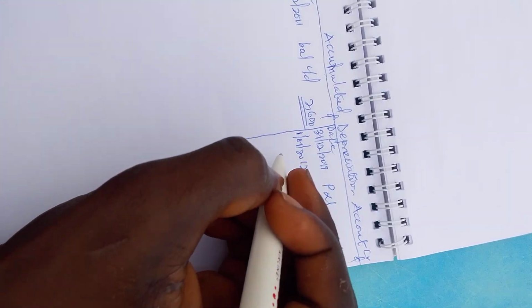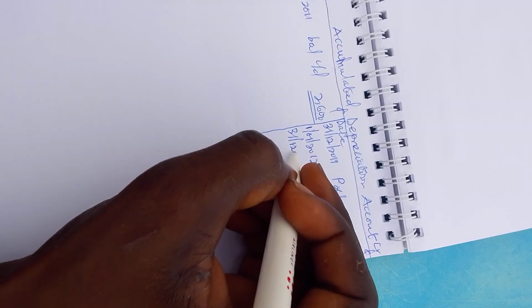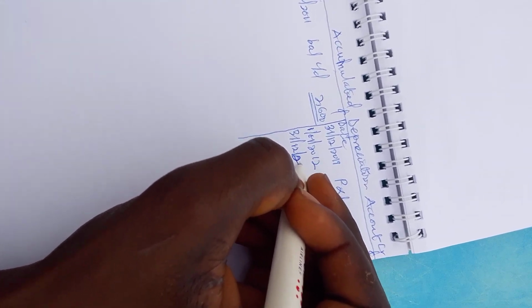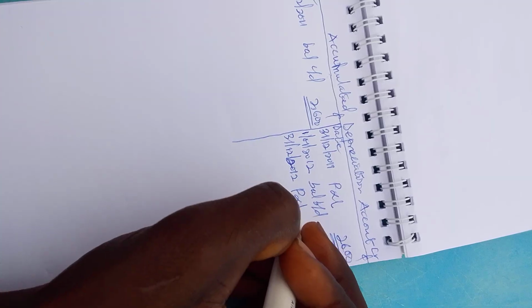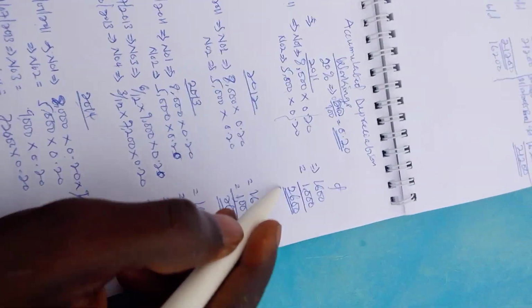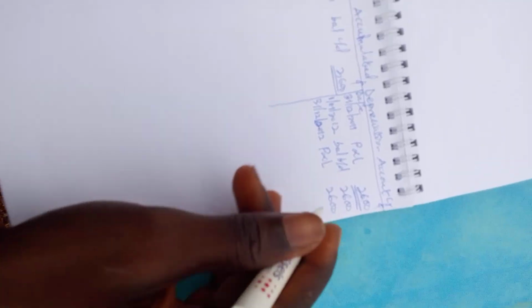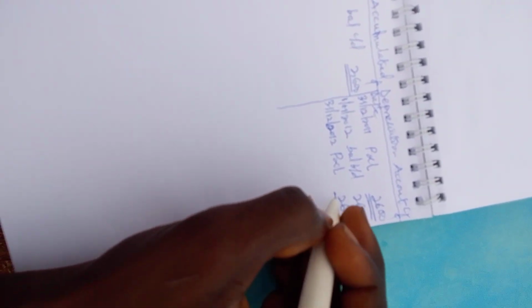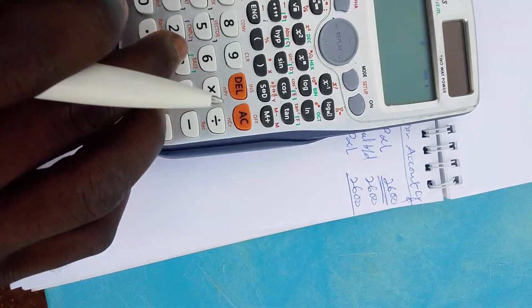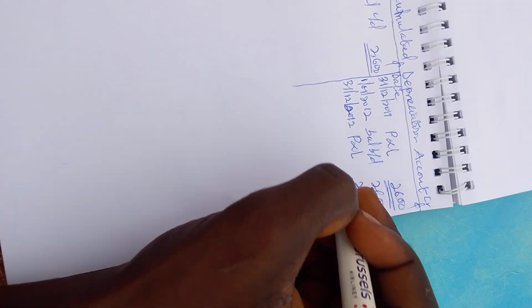In 2012, we have profit and loss on 31st December 2012, which is going to be 2,600. So when we check, in 2011 we had 2,600 and in 2012 we had 2,600. That's why we are recording 2,600 here. So both added together, 2,600 multiplied by 2, is going to be 5,200.